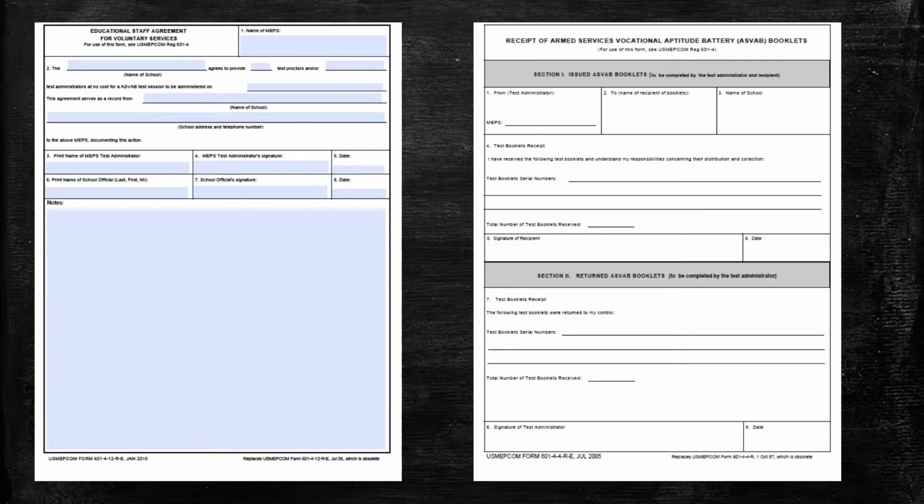These are just copies of the Educational Staff Agreement for Voluntary Services and the Receipt of Armed Services Vocational Aptitude Battery booklets. These are the two forms that you need to be sure that you have adequate numbers of, in addition to your discrepancy list that you'll probably need to provide for each test administrator as well, and maybe a copy of your proctor support policies, what they outlined as them. You also have the option to brief all of the proctors on your own before you dismiss them to their classrooms, so that's up to you to do as well.